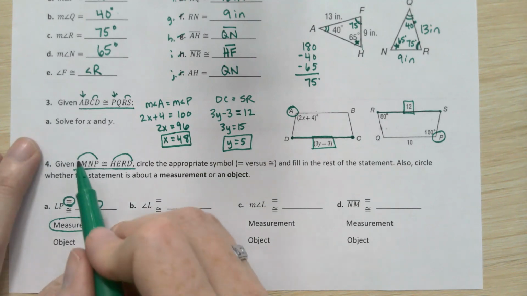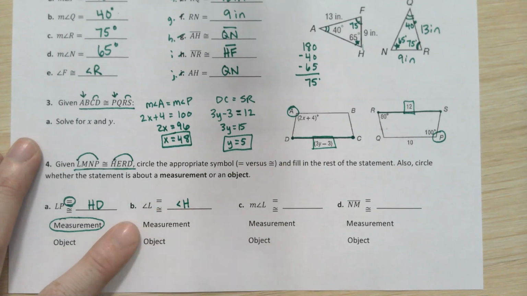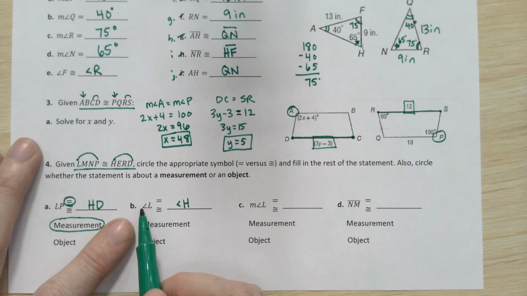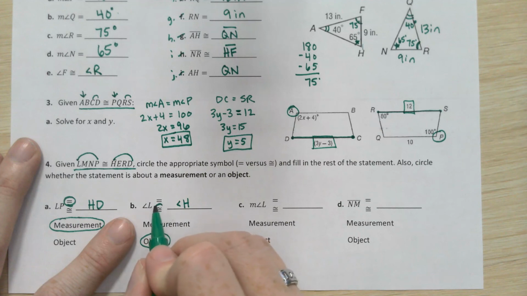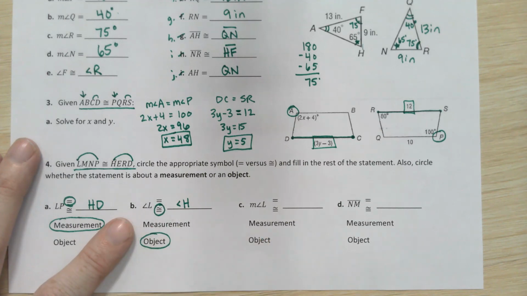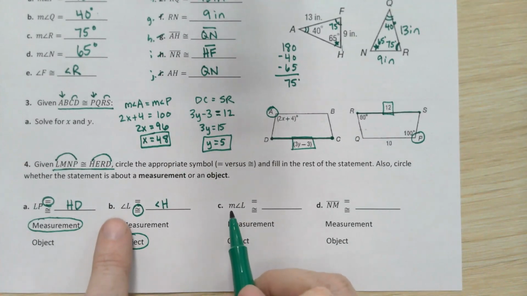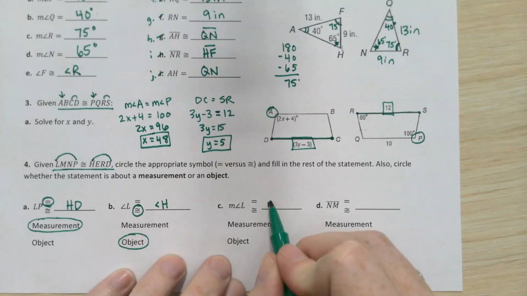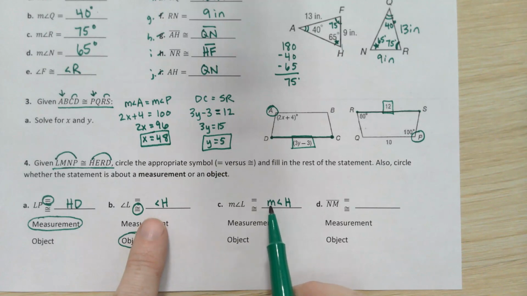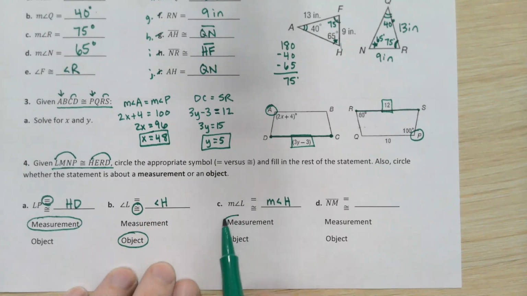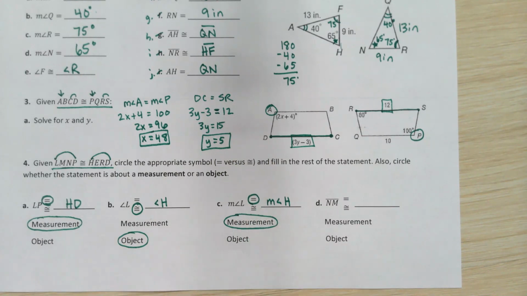Moving to B, L is that first letter, so it's going to correspond to H, first letter. Since there's no M in front of these angle symbols, I know I'm talking about the actual objects, the actual angles, and so this would be an appropriate time to use a congruent symbol. C is almost identical, except now that M is there. So the measurement of angle H would be the corresponding part. We need the M in front because we started with an M, which means I am talking about the measure of the angles this time, and so an equal sign would be the appropriate choice there.